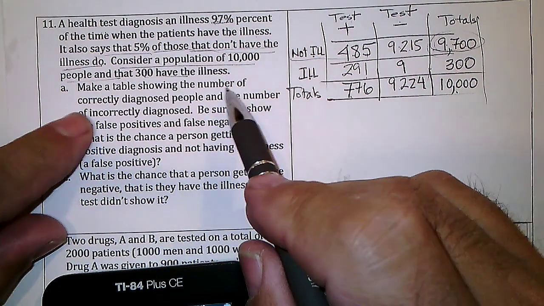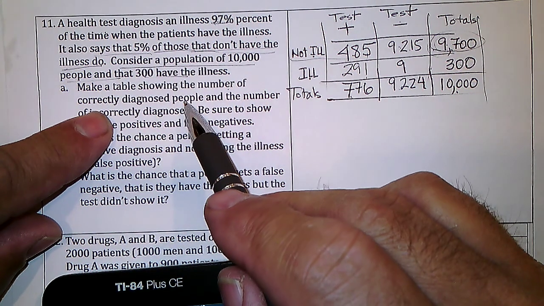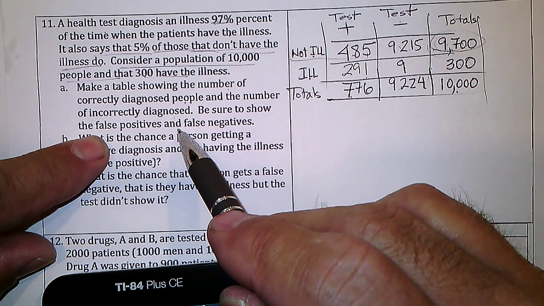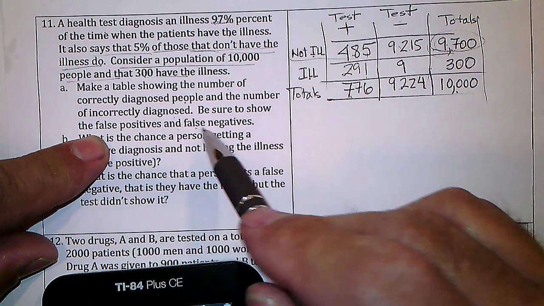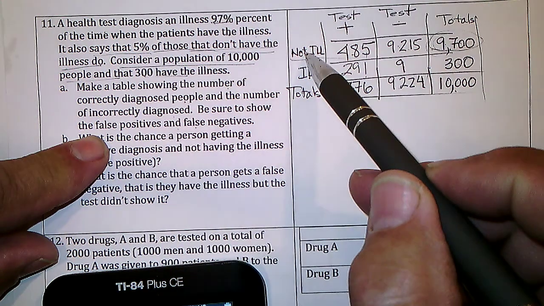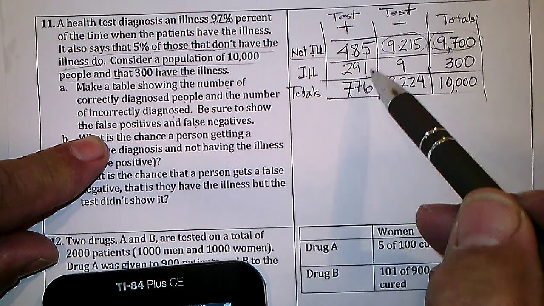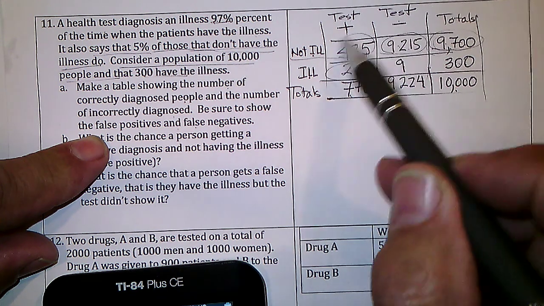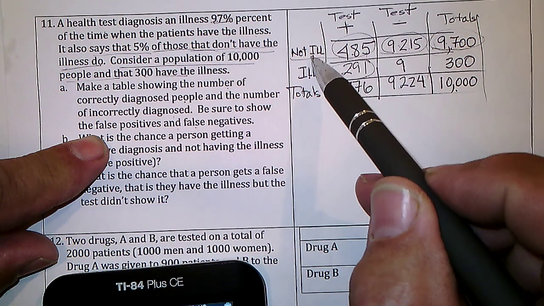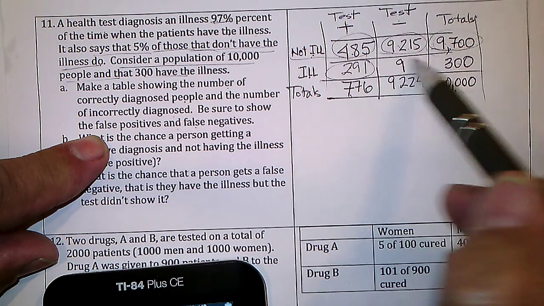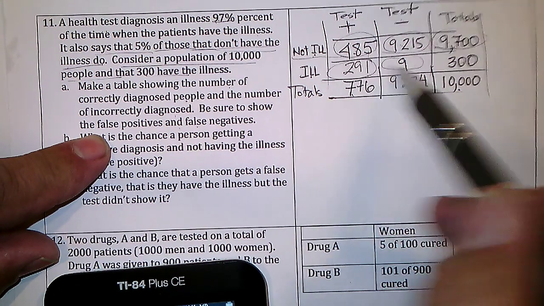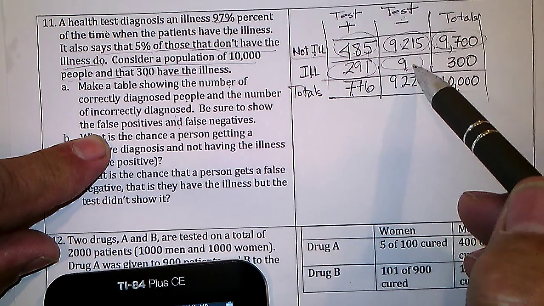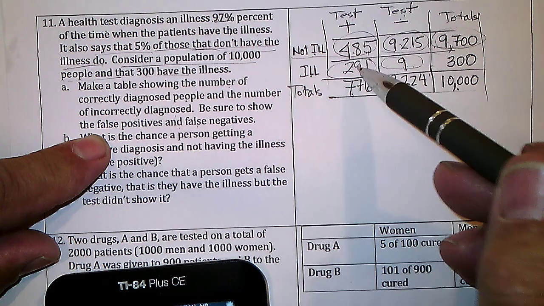Make a table showing the number of correctly diagnosed people and the number of incorrectly diagnosed people. Be sure to show the false positives and false negatives. Don't have it, that's correctly diagnosed. That's correctly diagnosed. This is a false positive. They test positive for the illness, but they don't have it. This is a false negative. It says they don't have it, but they do. False negative and false positive. Correct and correct.